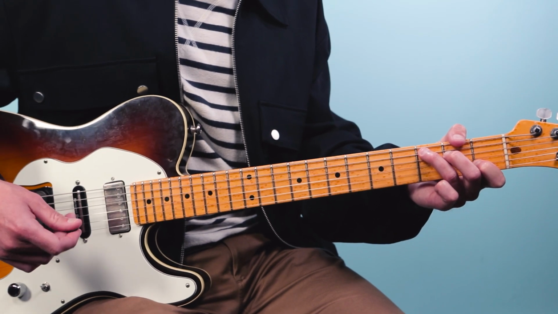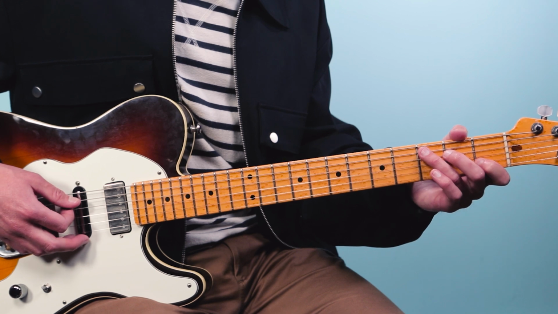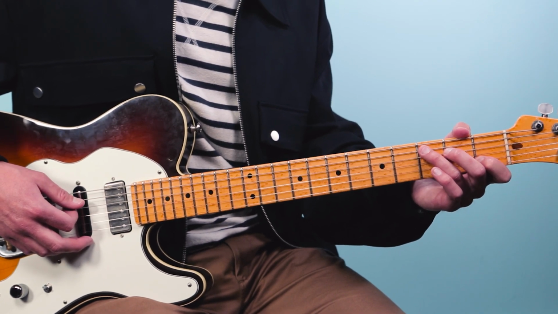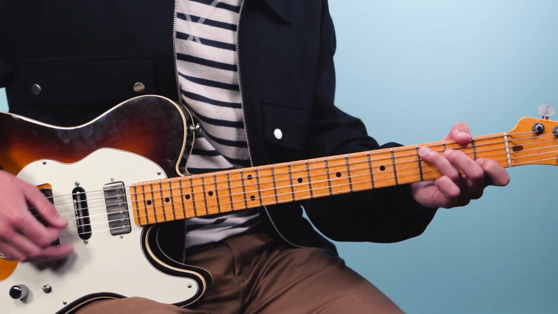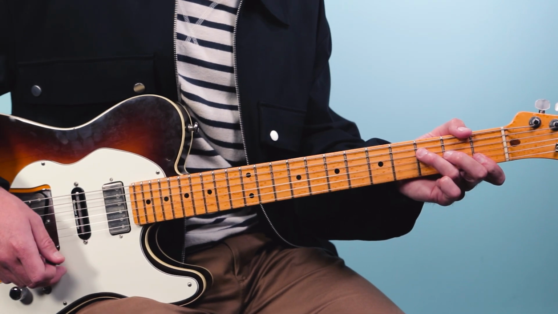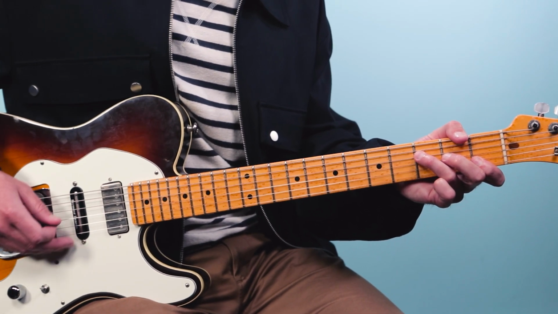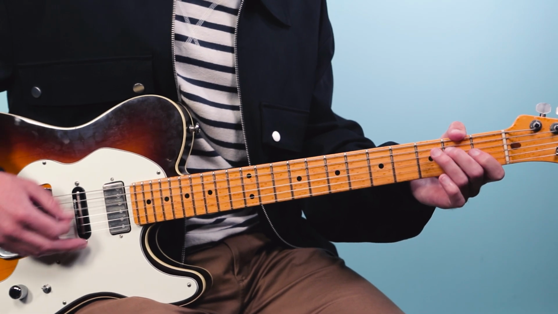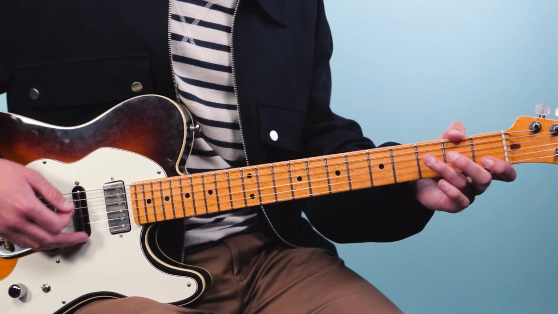So I'll play the second half just so you can hear it as one piece. This is bars 4 through 8. Here we go. 3, 4, and C. Walk up to F, back down to C, then to G, then C.